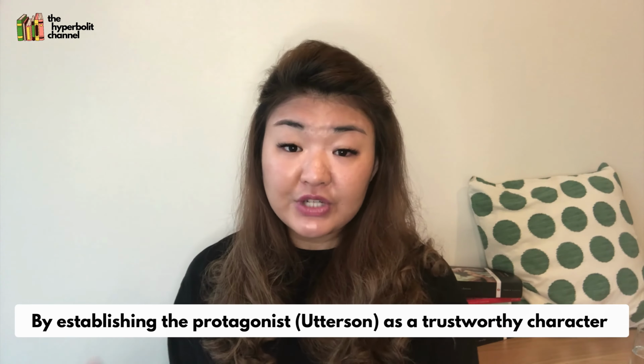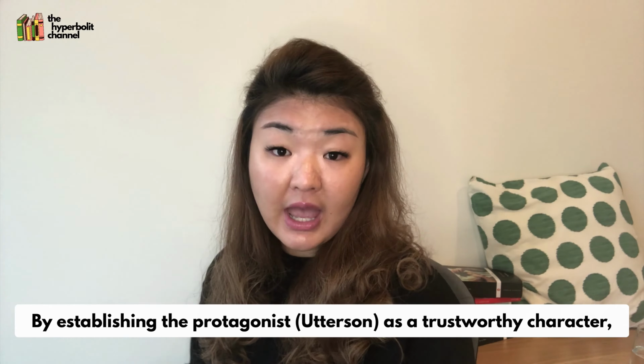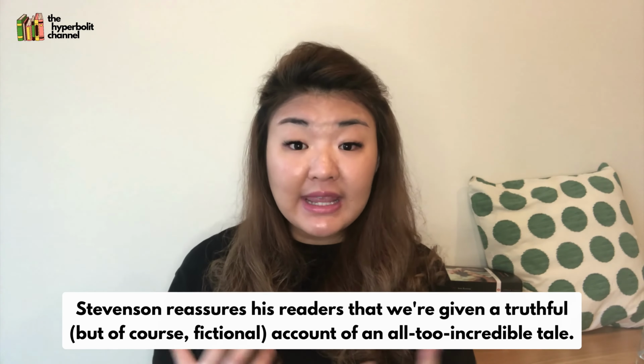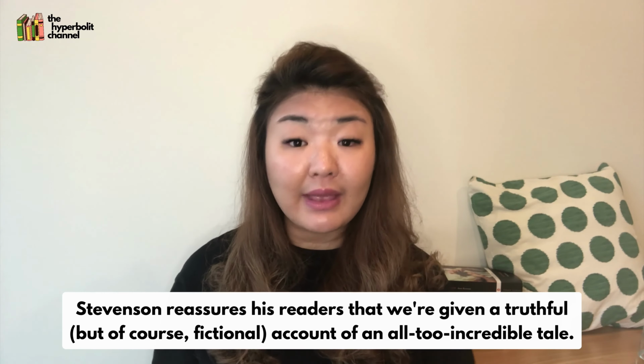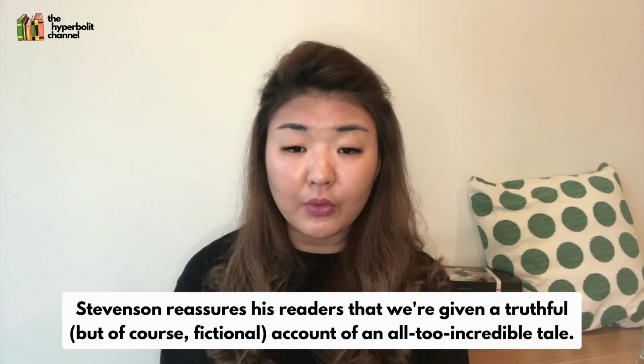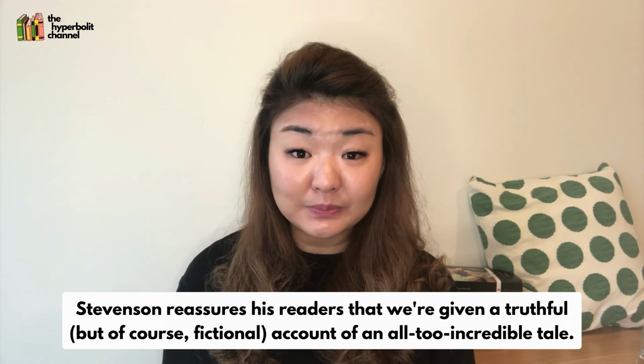So by establishing the protagonist as a trustworthy character, Stevenson reassures us that we're being given a truthful account of something that we'll likely find too incredible to believe in the first place.